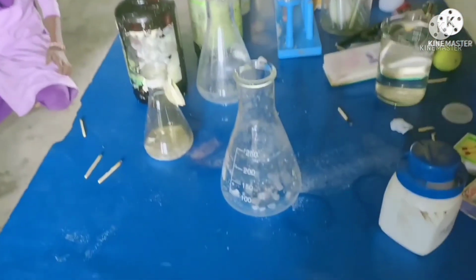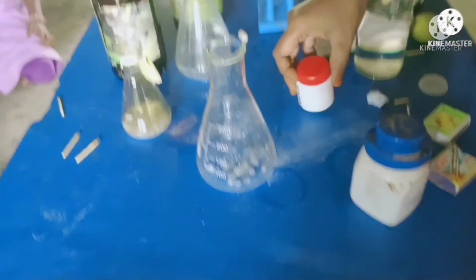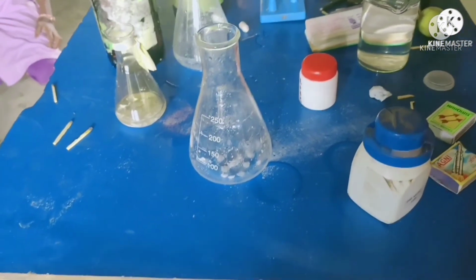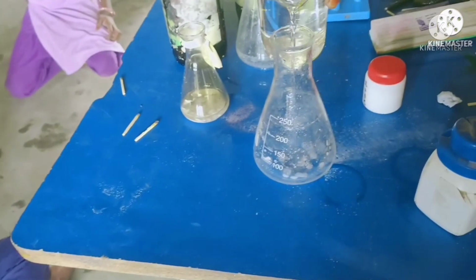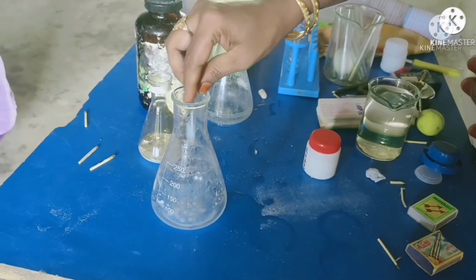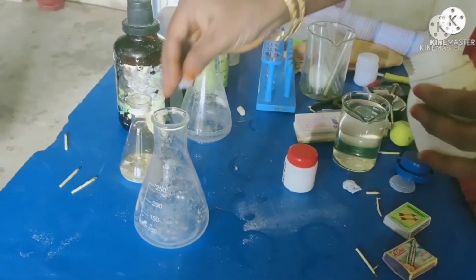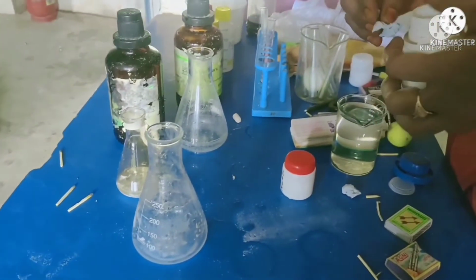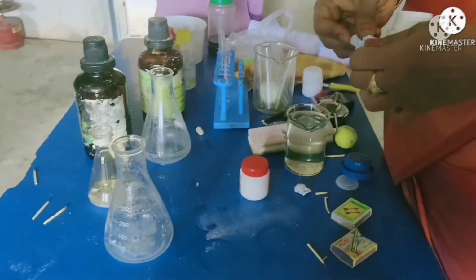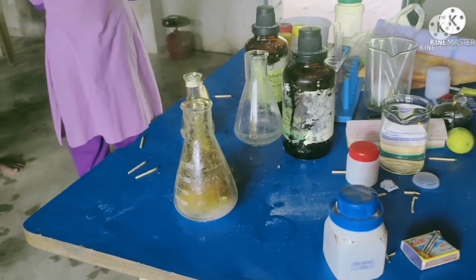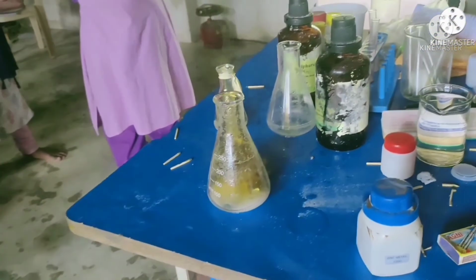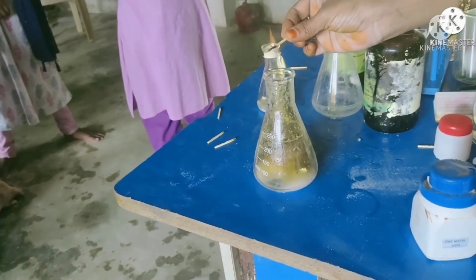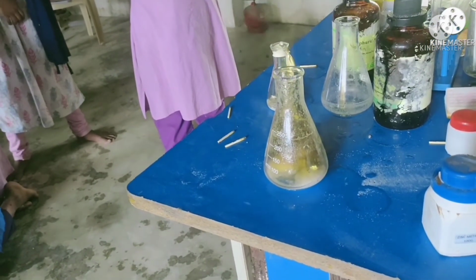Activity: first, prepare a sodium hydroxide solution and then add a few zinc metal pieces into the conical flask. Then observe what will happen and which gas will be produced. Now introduce an incense stick or burning matchstick into the mouth of the conical flask. The flame of the burning stick will be put off with a pop sound. So this is the test for hydrogen gas.